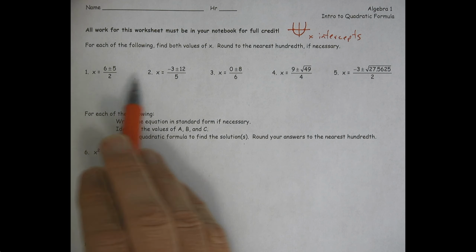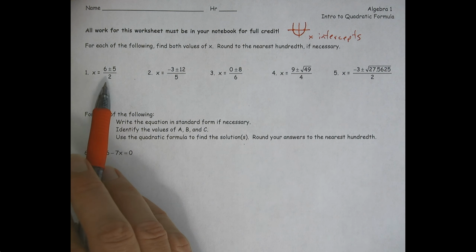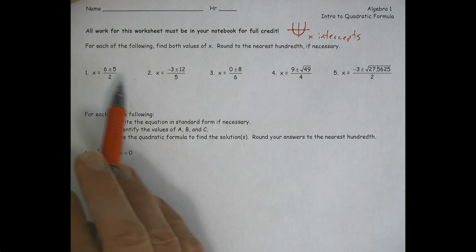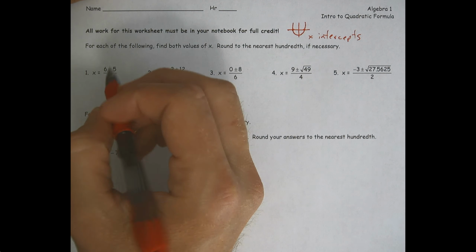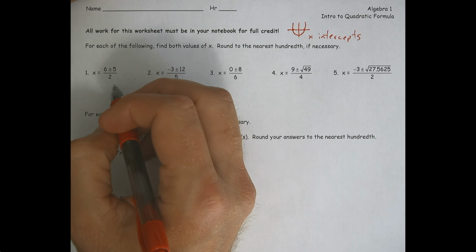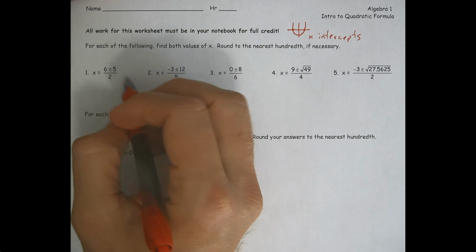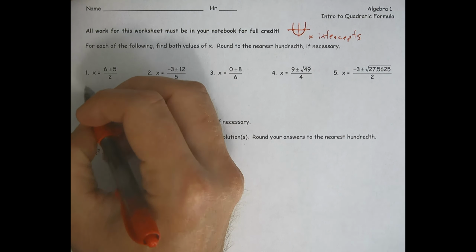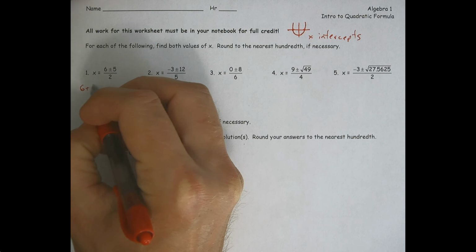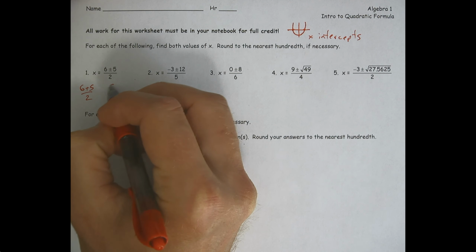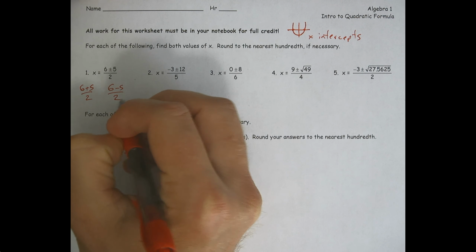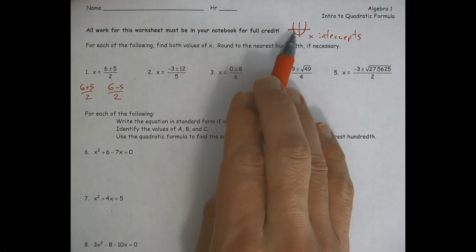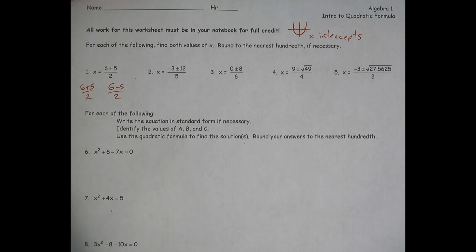All right, so just working on these steps up here, the early questions, how do we deal with the plus minus? So we're literally going to rewrite it 2 times, once with the plus, once with the minus, and solve it both ways. So we're going to do 6 plus 5 divided by 2, and we're going to do 6 minus 5 divided by 2. And that will give us the 2 x-intercepts, or the 2 different answers.